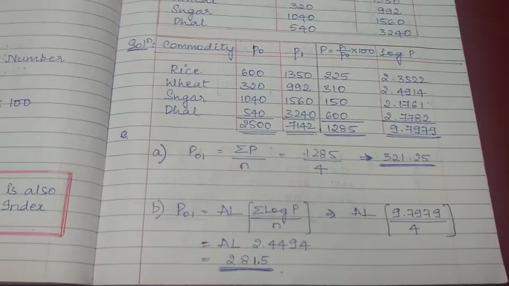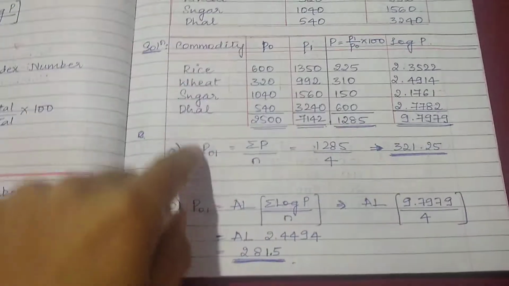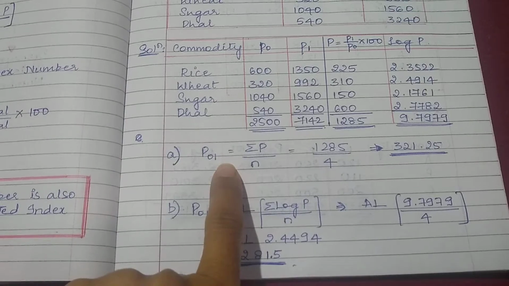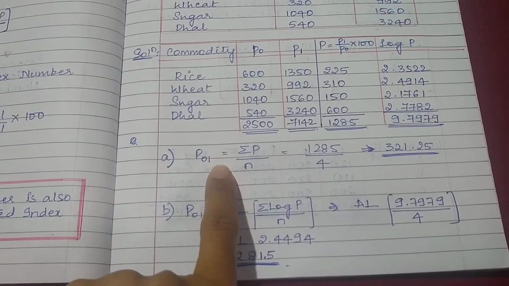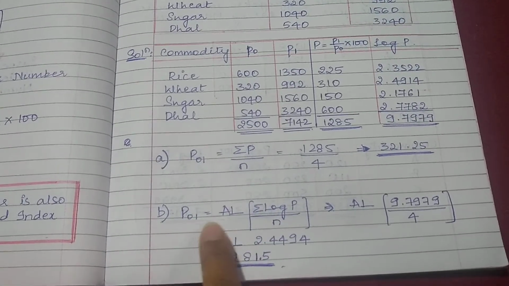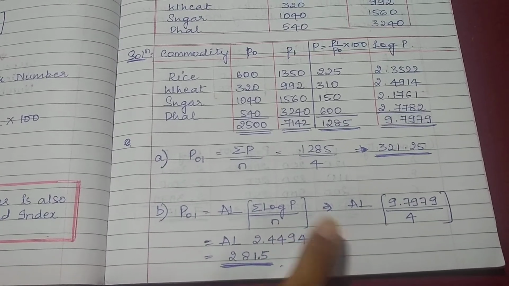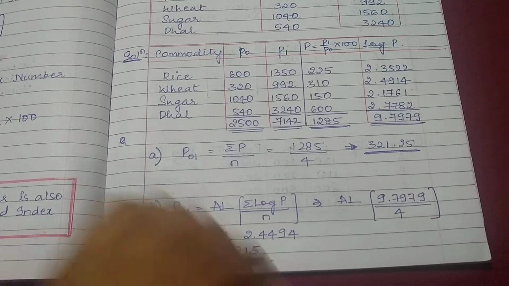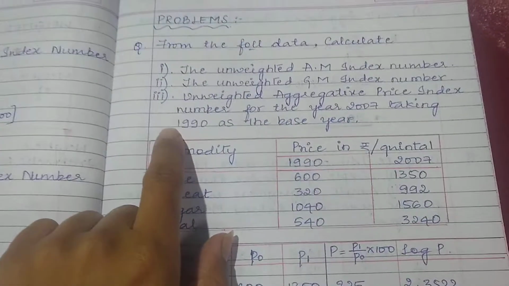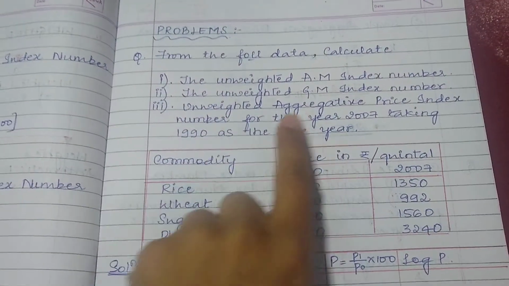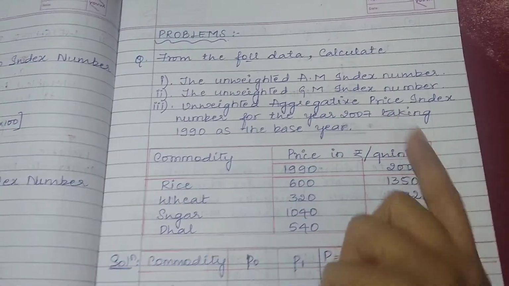That is arithmetic mean, that is simple arithmetic index number is done, and simple geometric mean index number is done. What is the third question they have asked? They have asked the unweighted aggregative price index number.